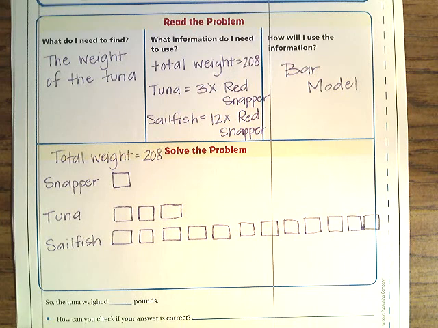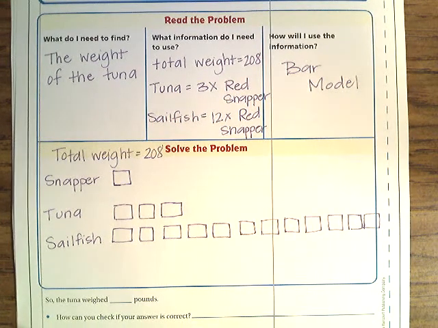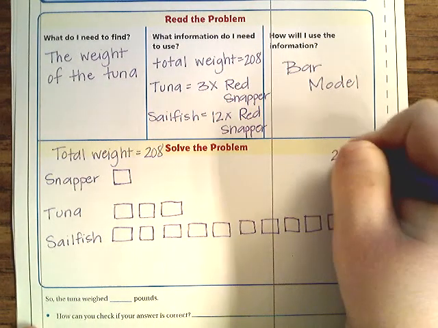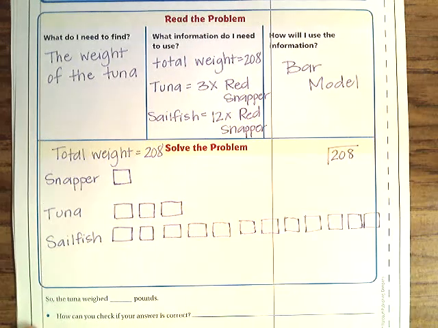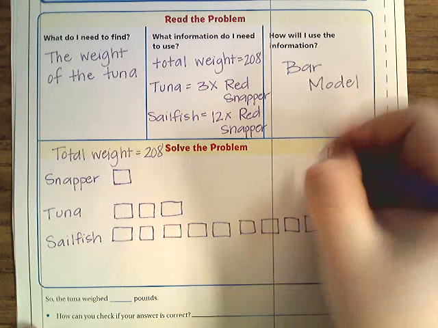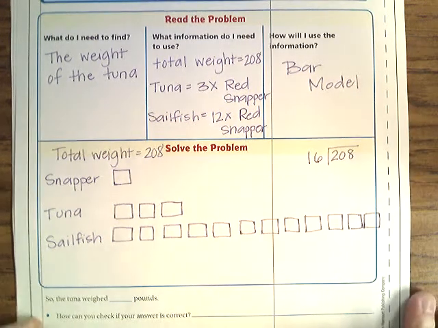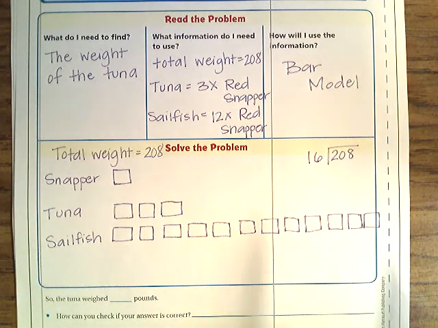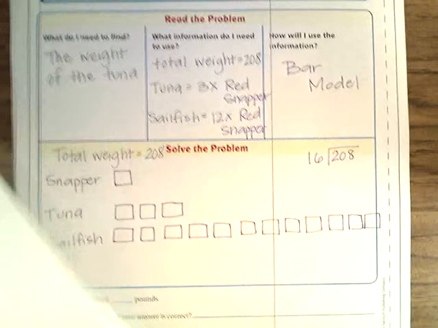So we're going to take 208 and divide it by 16 because there's 16 boxes. I'm going to do it on my whiteboard because I obviously don't have enough room over there. So let me grab my whiteboard here. All right, 208 divided by 16.